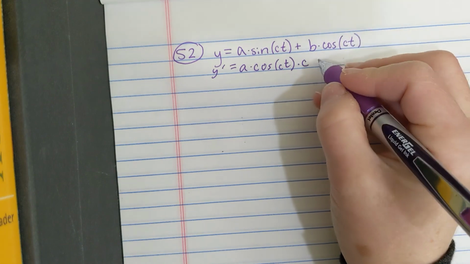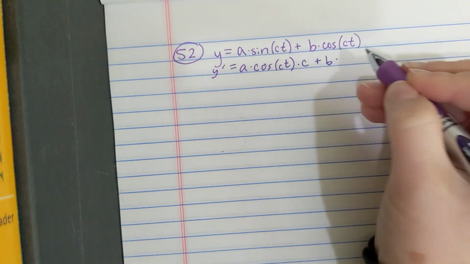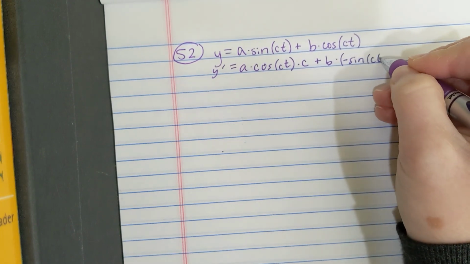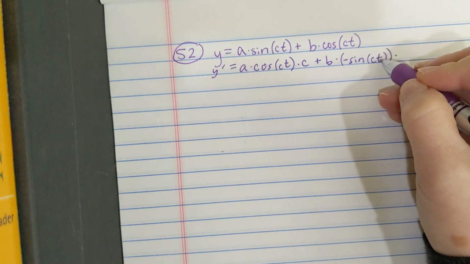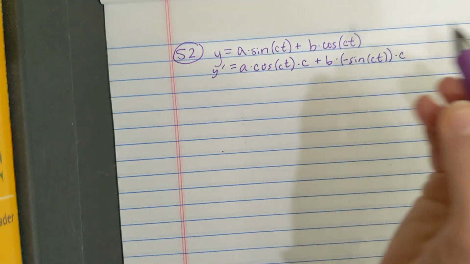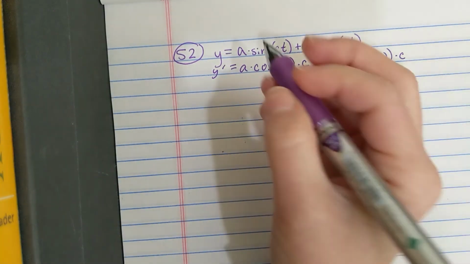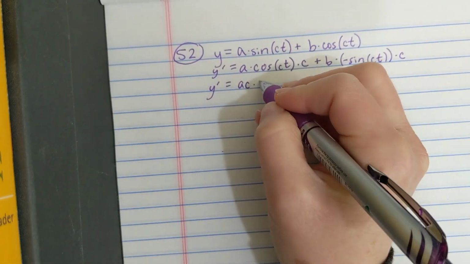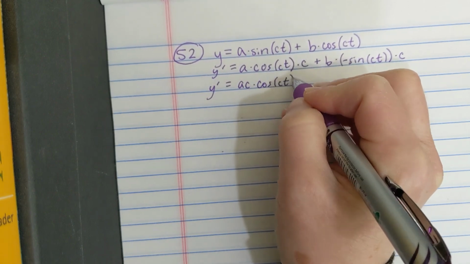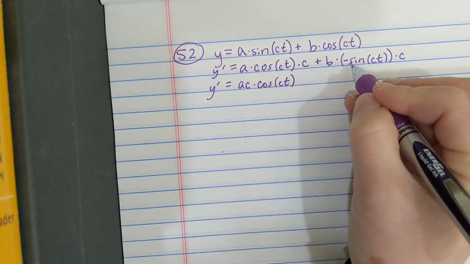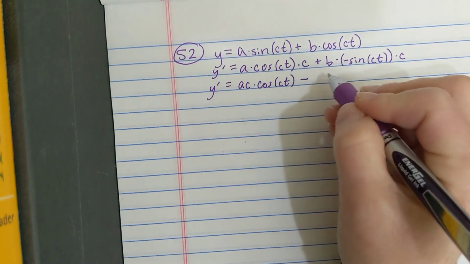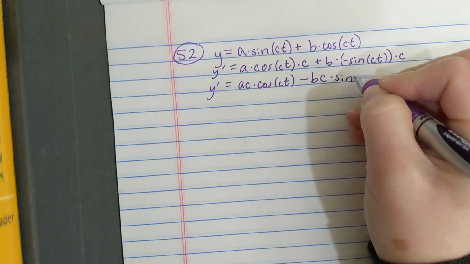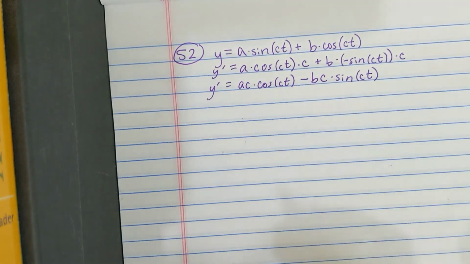Okay, and then we have plus, and then b stays where it is. The derivative of cosine is negative sine, and we leave the inside the same, ct, but then I need to multiply by the derivative of ct, which is c. So let's see about this, y prime. We have ac times the cosine of ct. And then I'm going to change that addition to subtraction because of the negative here. So minus bc times the sine of ct. Now that is the first derivative.